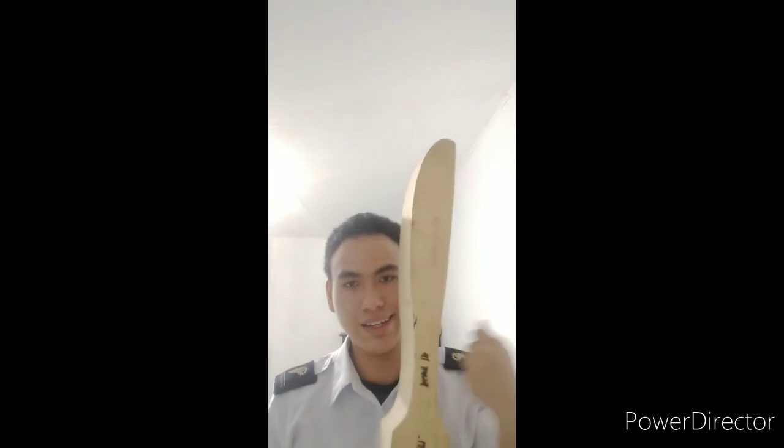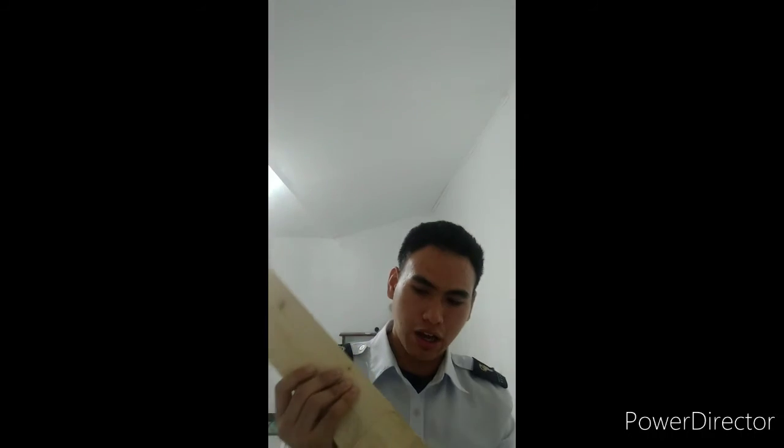The last one is the materials of the propeller, like this wood. The disadvantages are it was used by low power engine like Cessna, Pilatus, etc., and its vulnerability to break. So for example, there is a little damage on the propeller. So the perfect advantage of the wooden propeller is light weight, low cost, simple in design, and easy to manufacture.